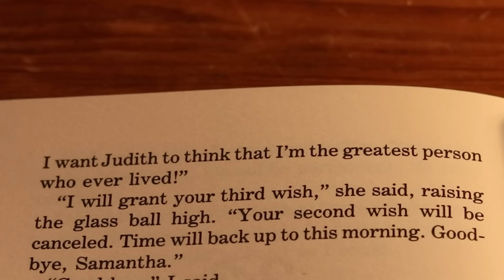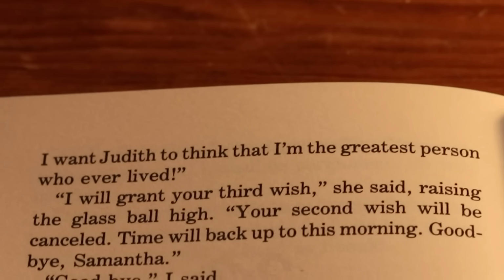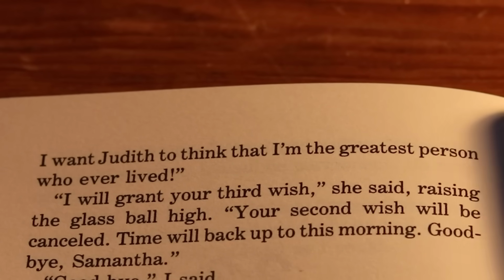Get me in there. Finally, Sam reveals her third and final wish. "I wish everything to go back to normal." Except she wants Judith to think that Sam is the greatest person who ever lived. You can probably see where this is going.